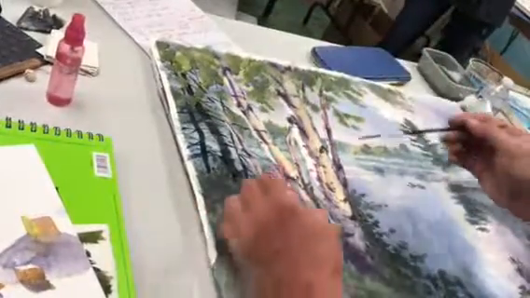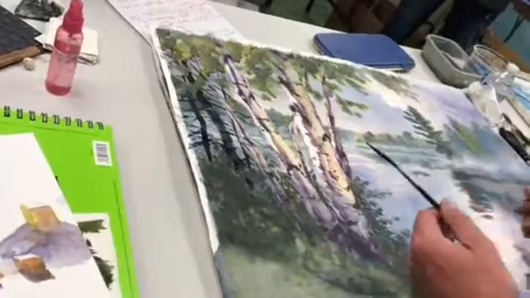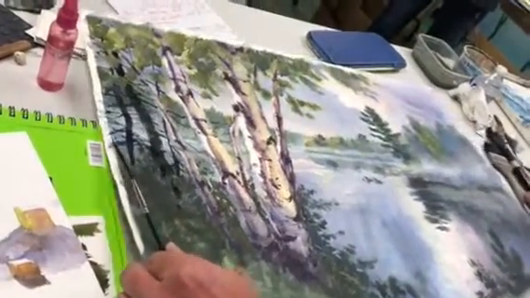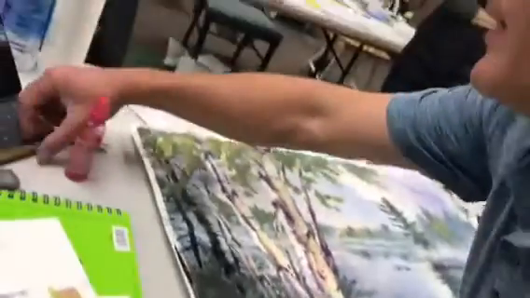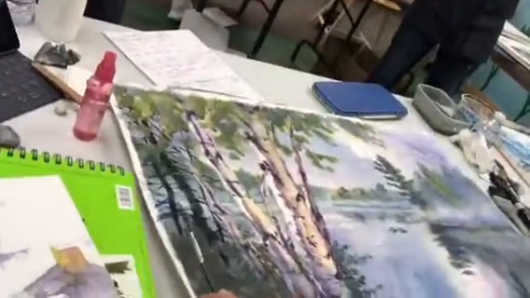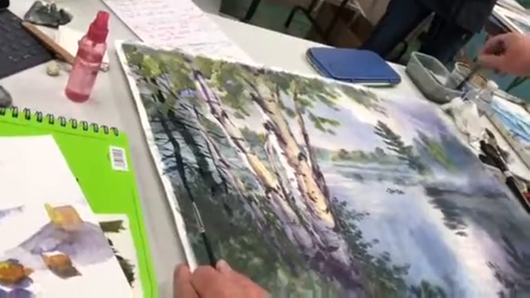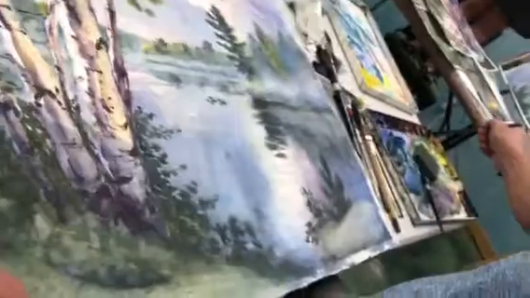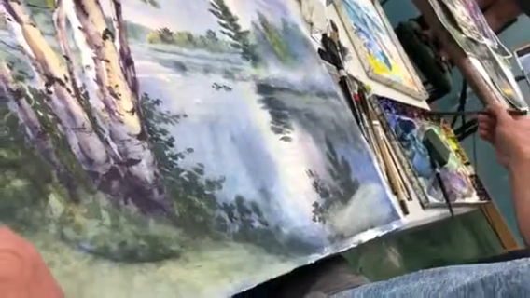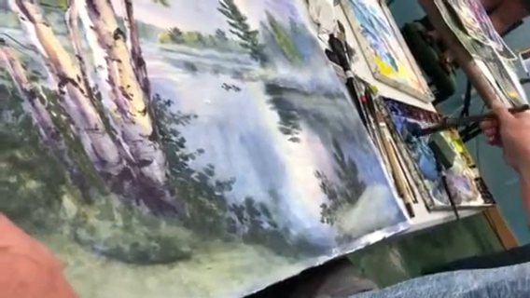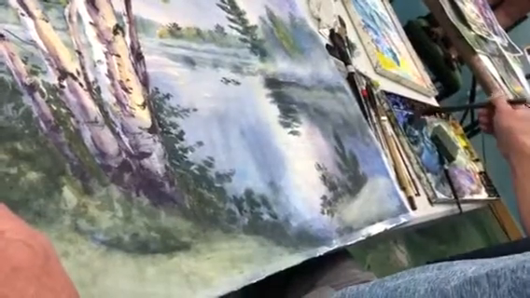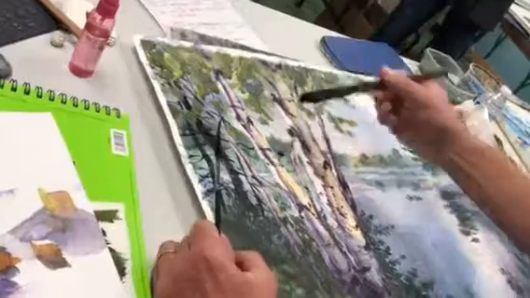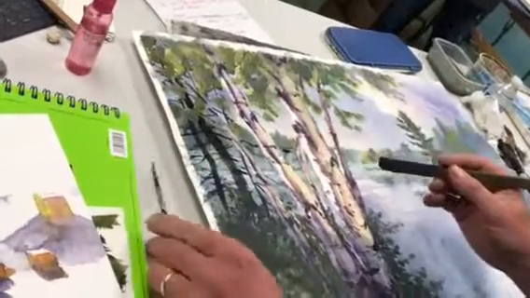And now, so they don't look dead, let's add some branches. It looks like they've been in a forest fire. Yeah, they do. They're charred. Here it is. So let's take this hockey brush, pick up some of the same deep value: quinacridone gold, French ultramarine, cut it with some alizarin.